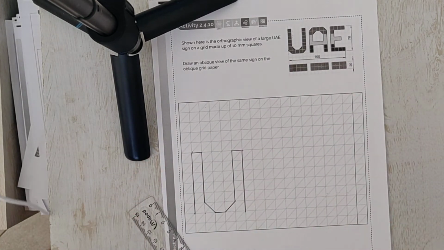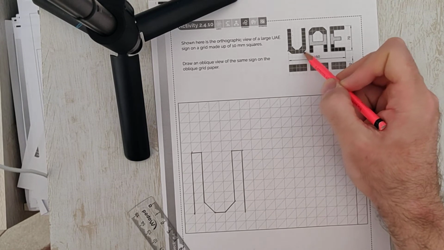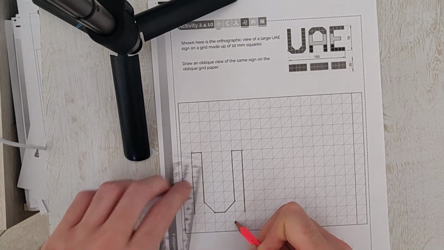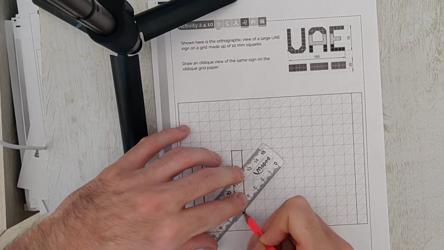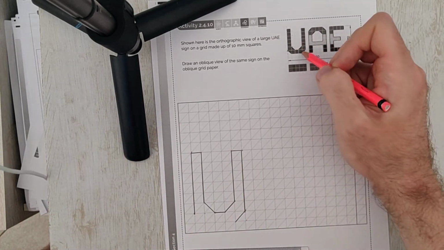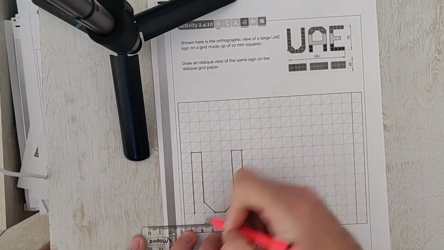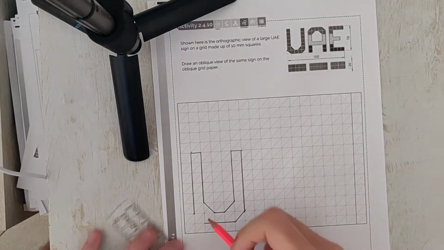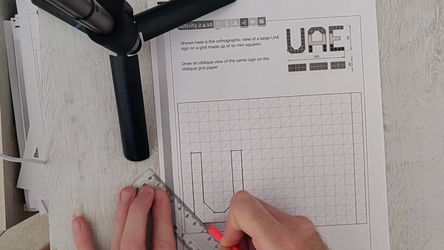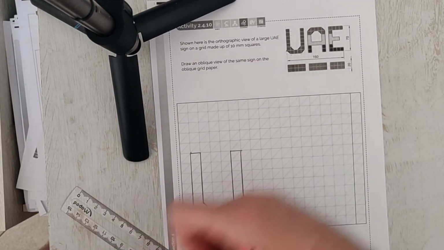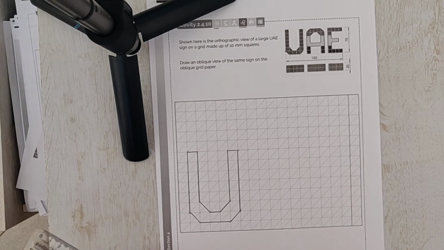So down for 6. Again, I need to do my line down like this. So I come down 1, over 1. Then I come across 3. And I just join this back to the start. So that's my U drawn here.